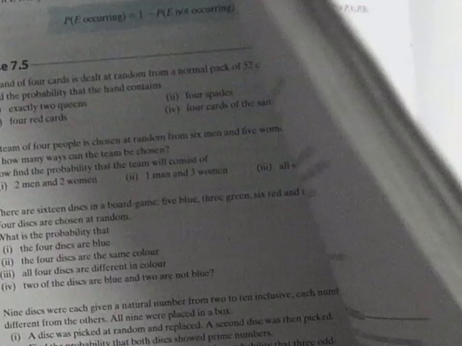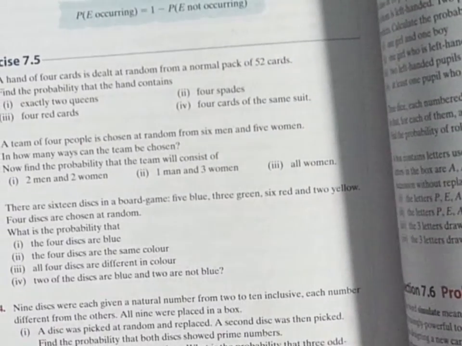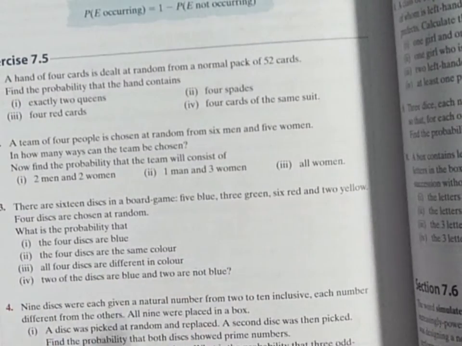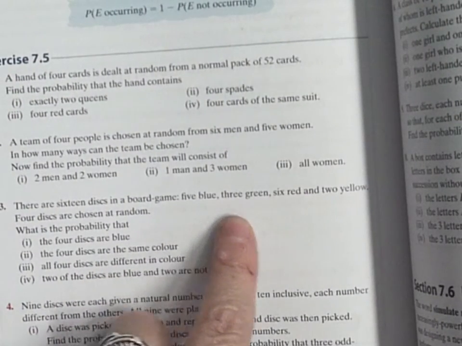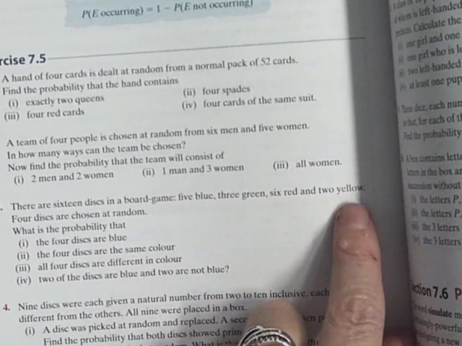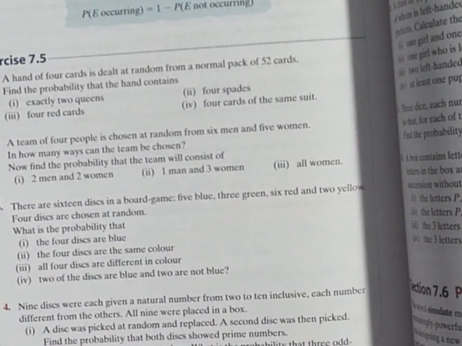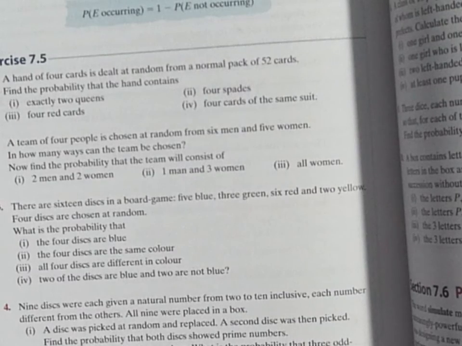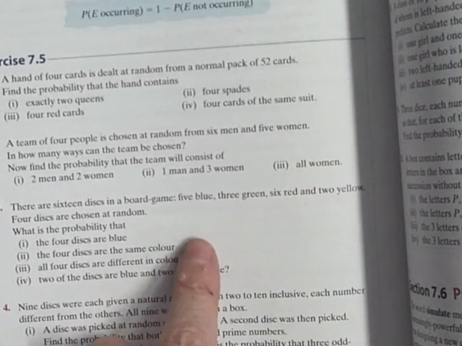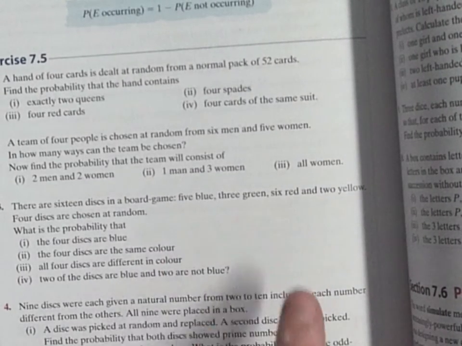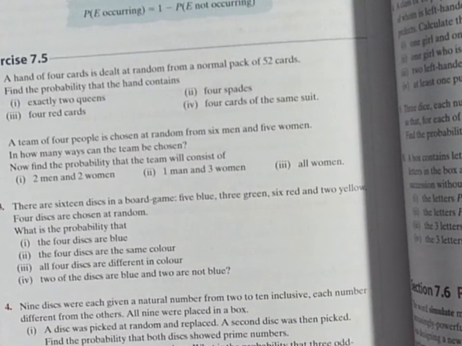What part are you on? Part 2. The 4 discs are the same colour. They all have to be either all blue or all red. They can't be all green because there's only 3 green, and they can't be all yellow because there's only 2 yellows. So that's 5 choose 4 plus 6 choose 4 all over the total.